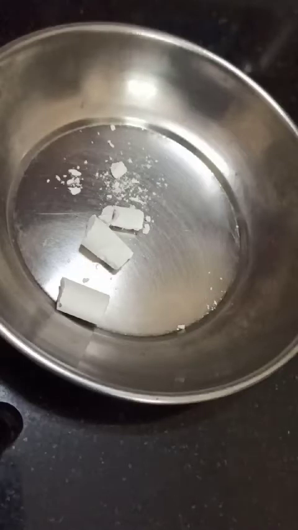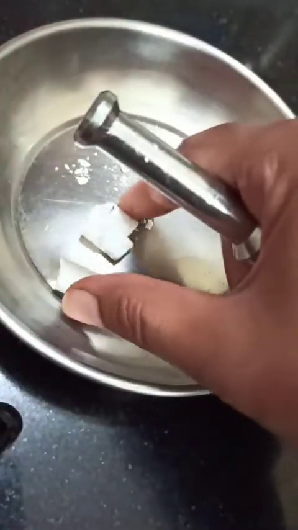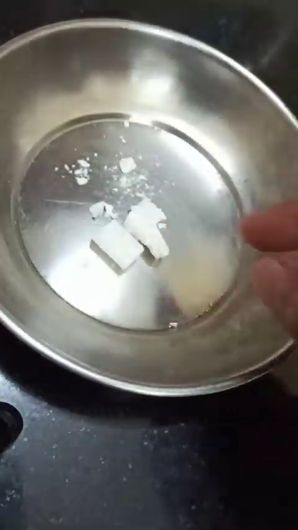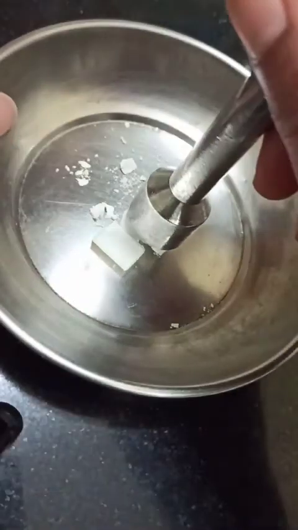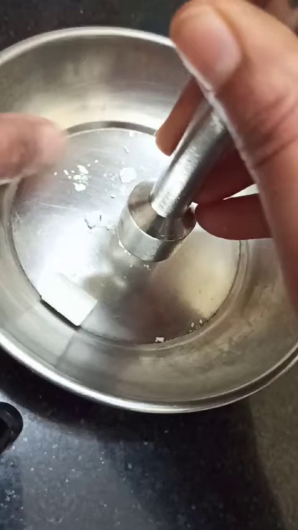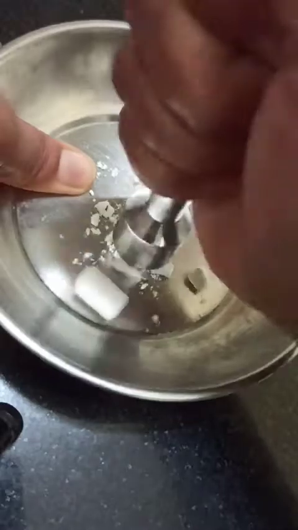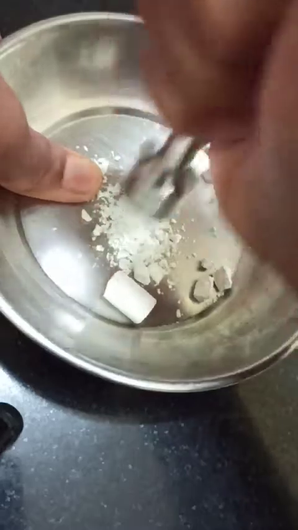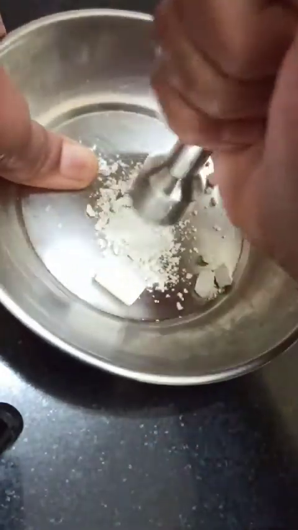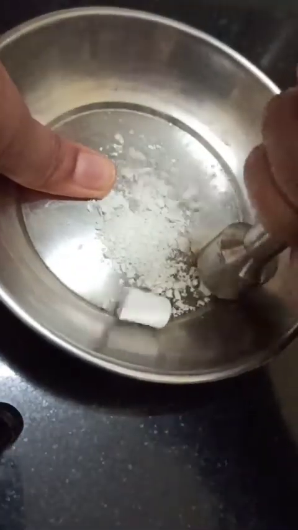Now children, let's perform the third activity. You know that in this plate I have taken these broken pieces of chalk. Through these chalk pieces, if we crush them properly in this way and make powder from these pieces, then you can see that this is also a kind of change. Means from chalk we make powder.